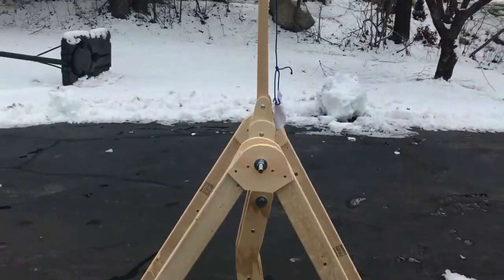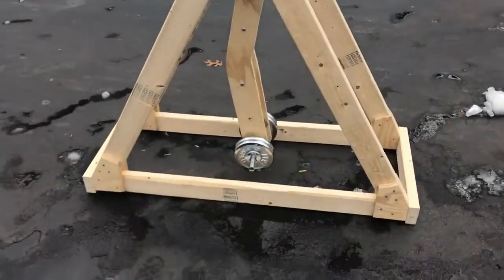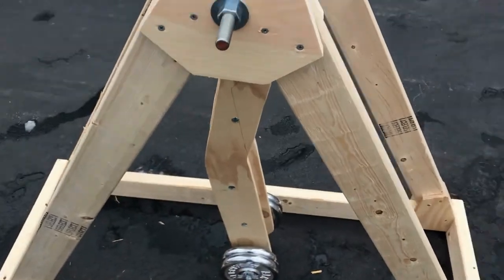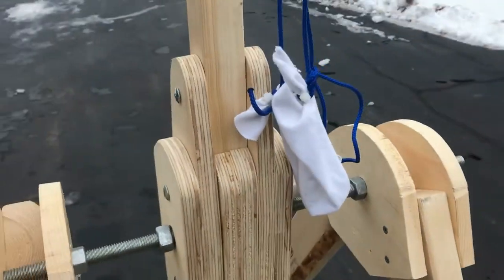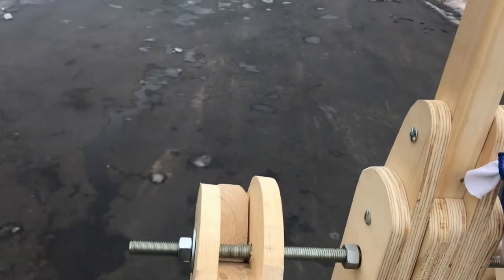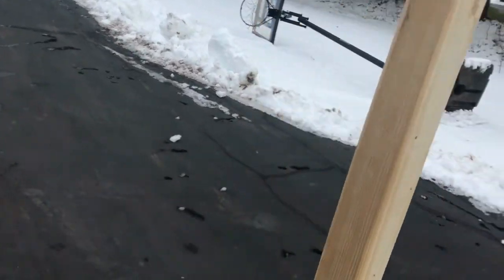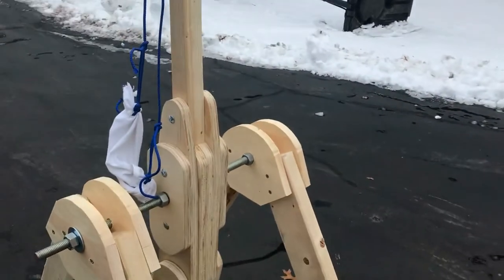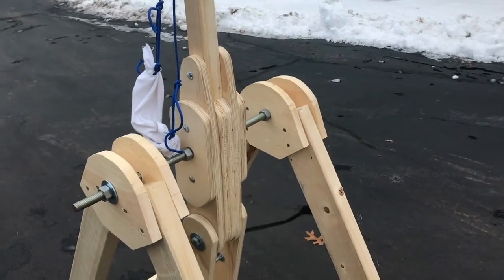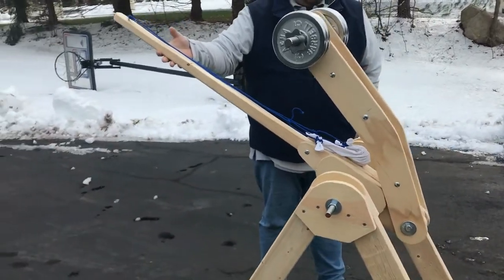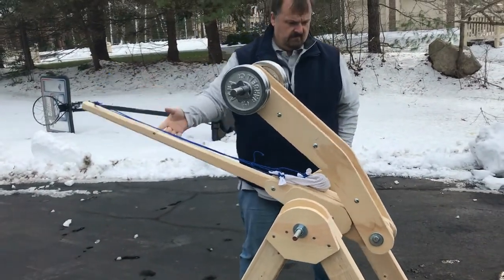Here's what we came up with. Alright, here's the trebuchet that we have built. Down here you have our counterweight arm, which is attached by a pivot which is connected to our main axle, which has our arm up here with our sling and our firing mechanism at the very tip. So now we're going to show a clip of this trebuchet firing. Fire in 3, 2, 1.